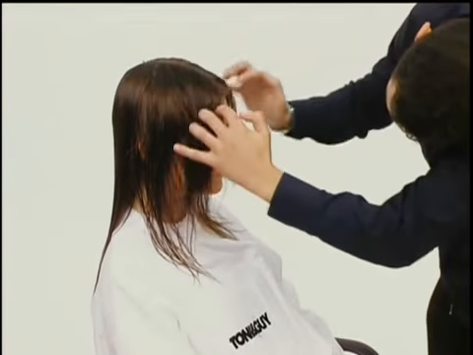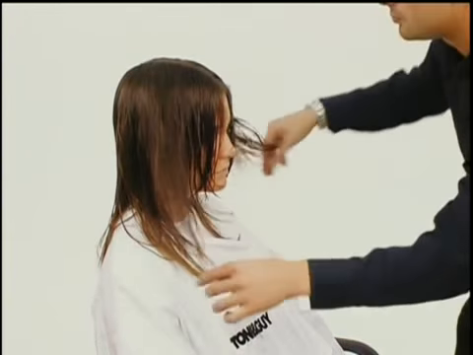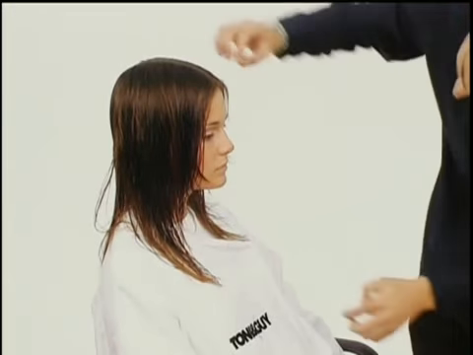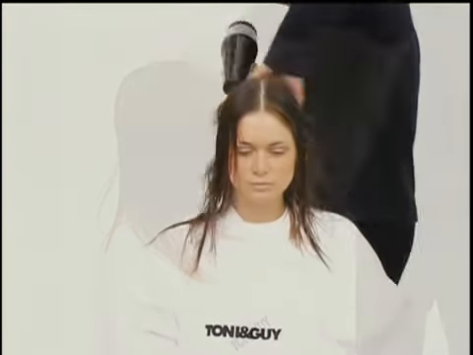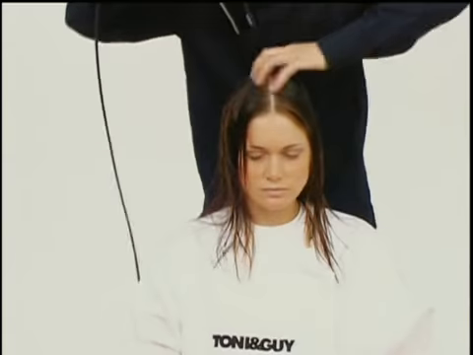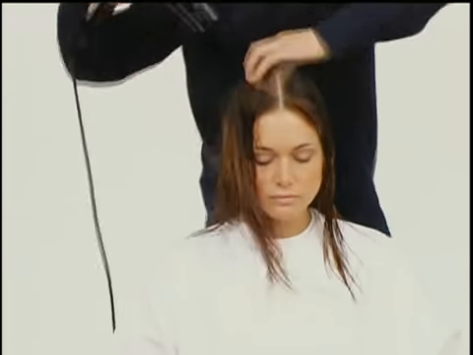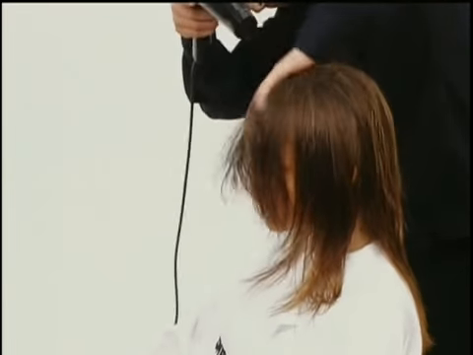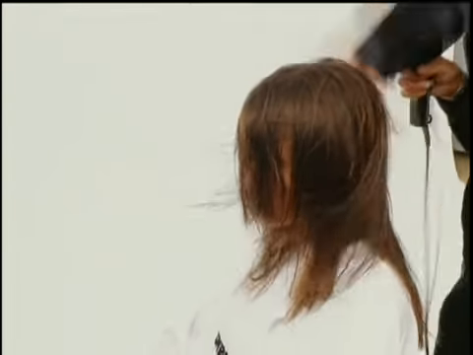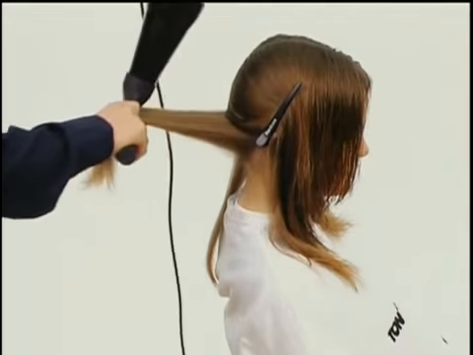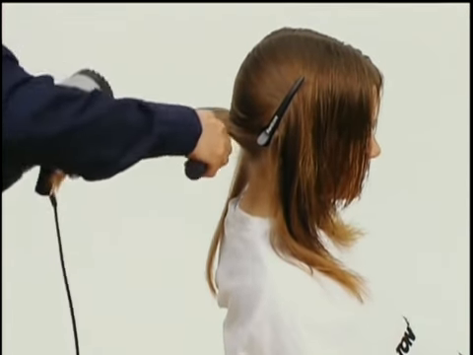Check visually. The hair is now ready for blow drying. Power dry to remove excess moisture. Using a round brush, section the same way as the shape was cut.